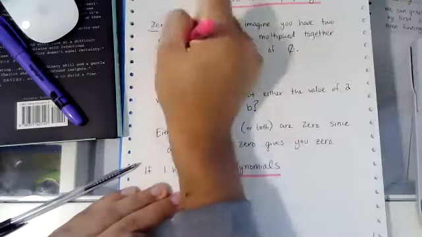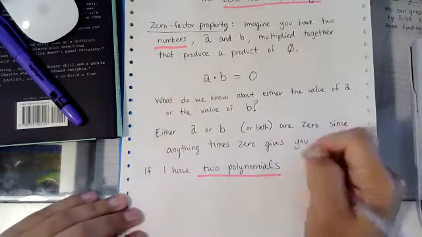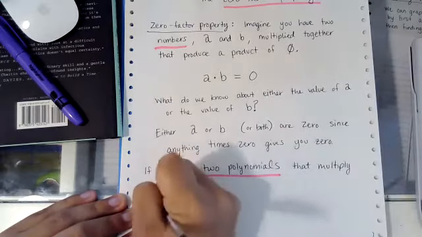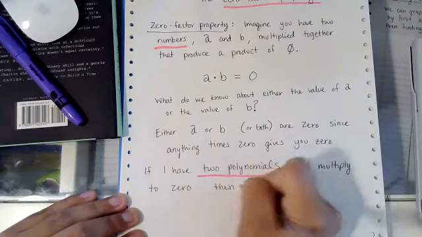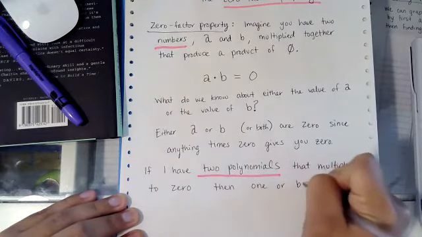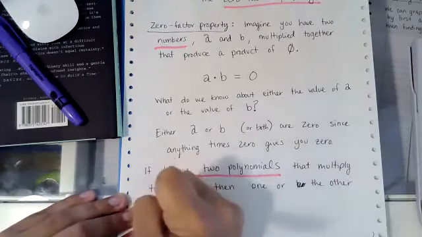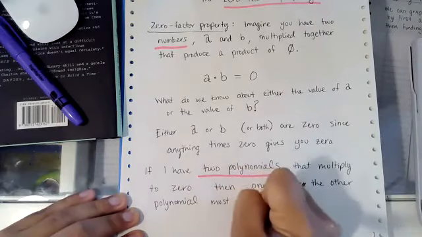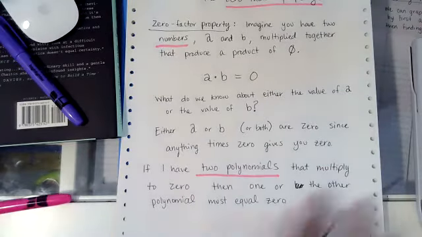We've gone from numbers A and B to two polynomials that multiply to 0, then one or both, or let's say one or the other polynomial must equal 0. Okay. I realize there's not a lot of numbers here, so I'll give you some time to write that down.